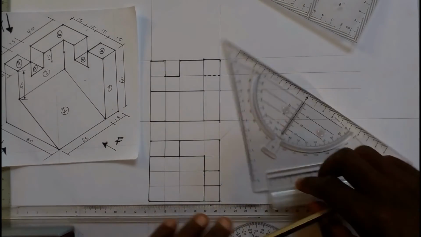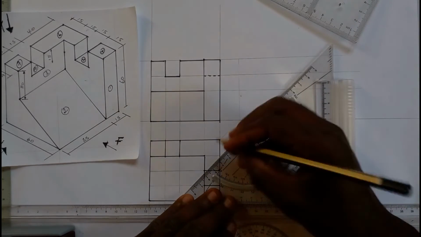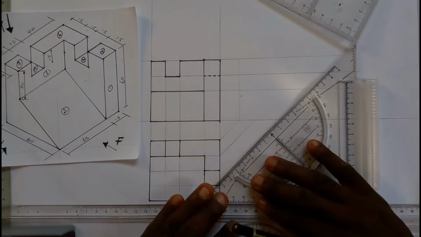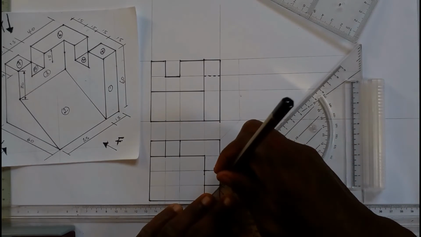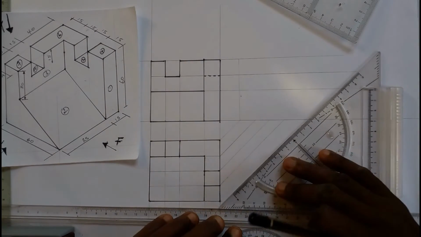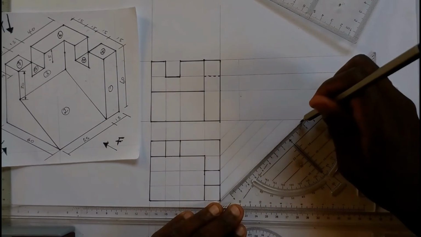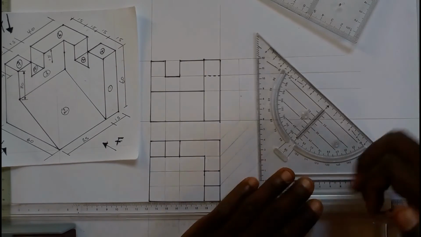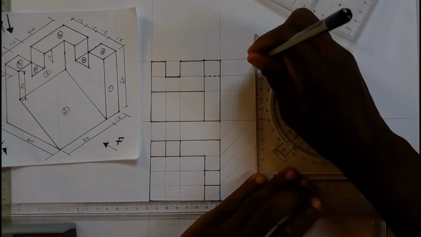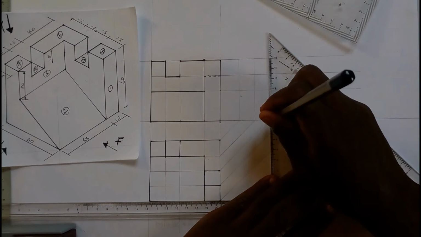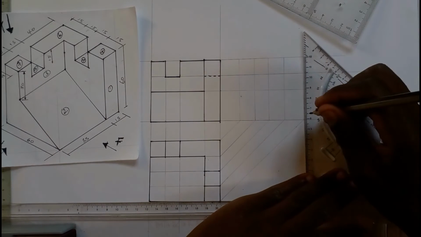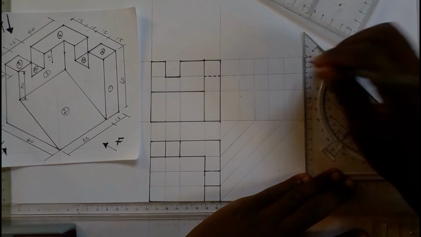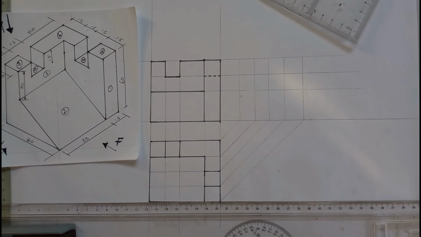If you don't want to measure again, you do this to this line, do this again, right? Okay, so from here we have everything.